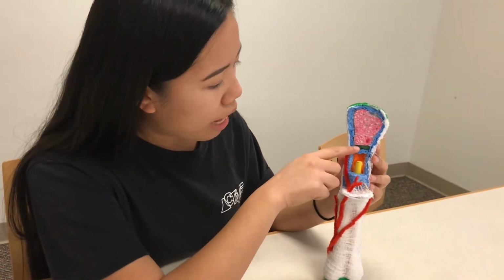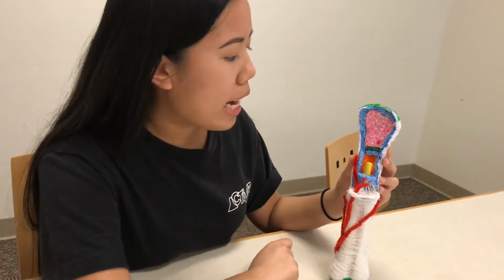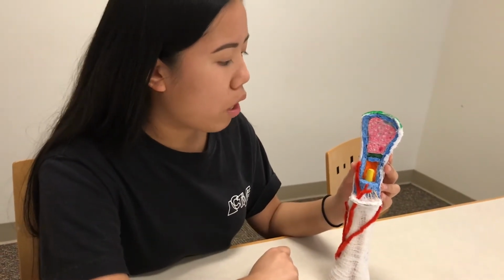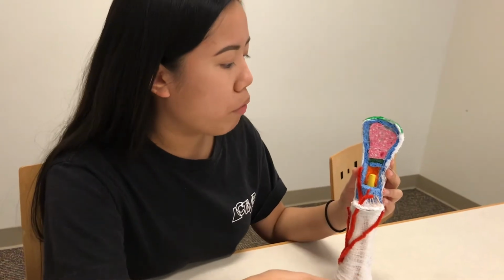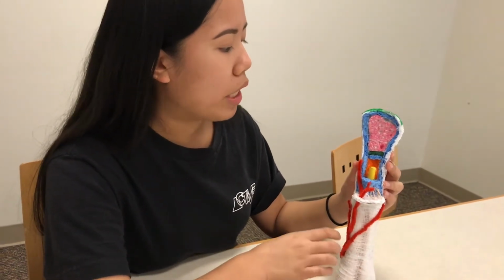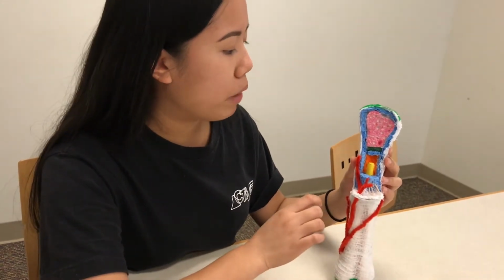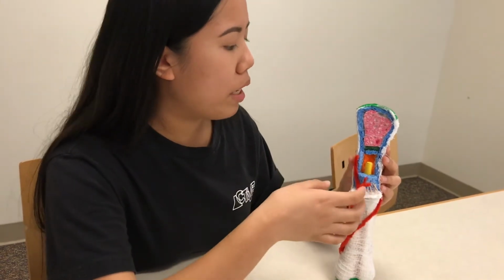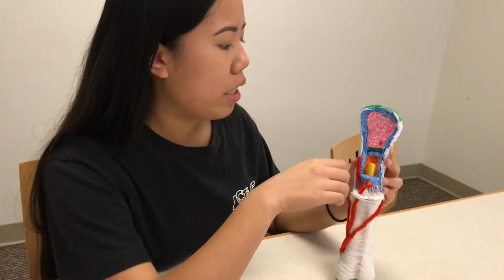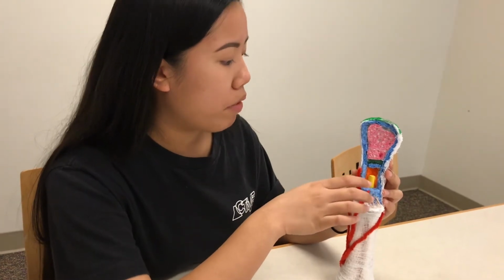And then right underneath that is the epiphyseal line, which is made up of hyaline cartilage that allows for lengthening of the bone over time. During childhood, it is known as the epiphyseal plate, but as you grow older and it becomes an adult long bone, it turns into the epiphyseal line.